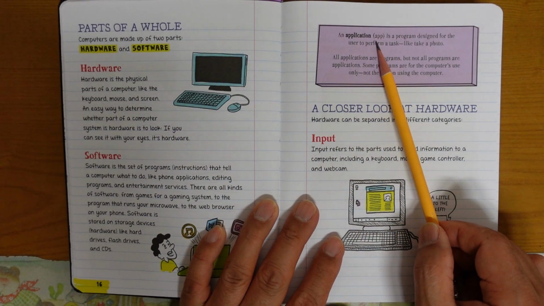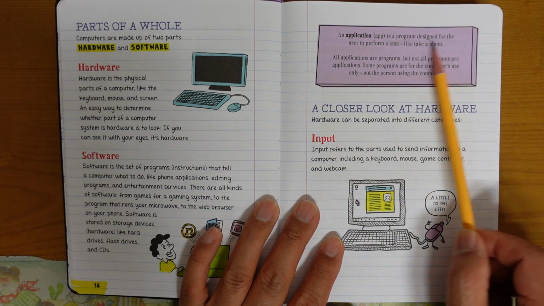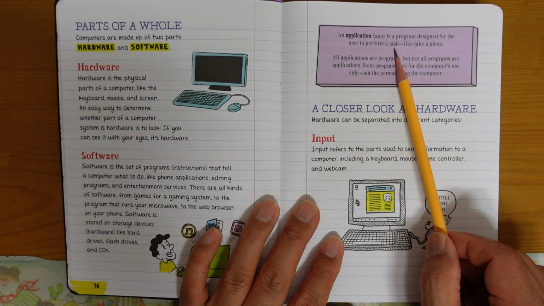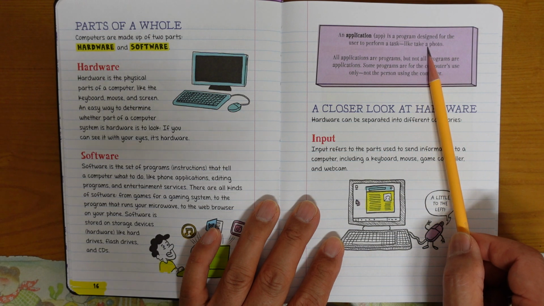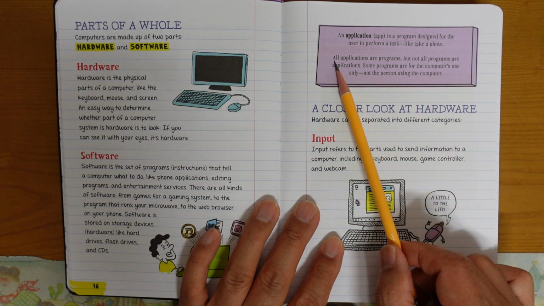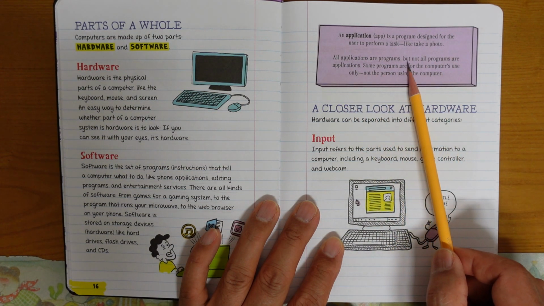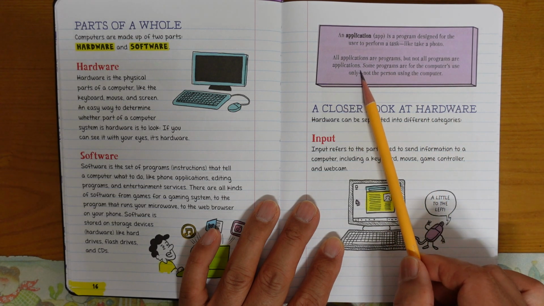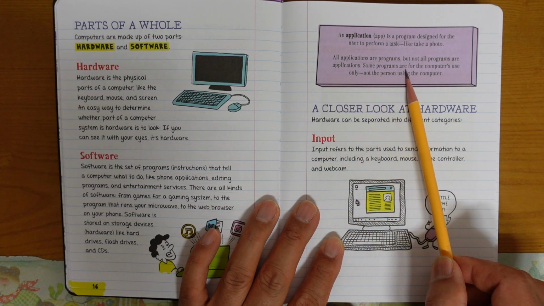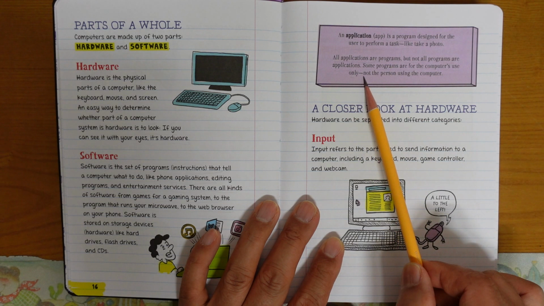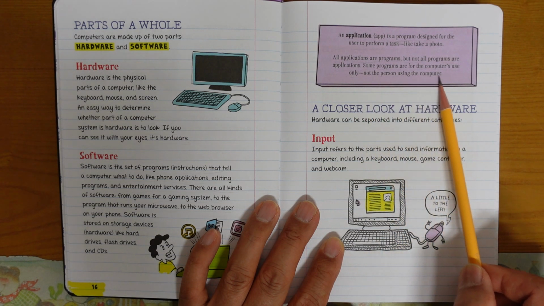An application, or app, is a program designed for the user to perform tasks like taking a photo. All applications are programs, but not all programs are applications. Some programs are for the computer's use only, not the person using the computer.